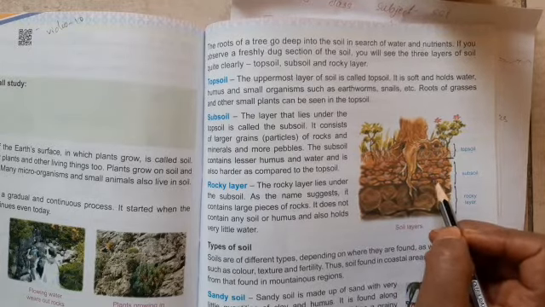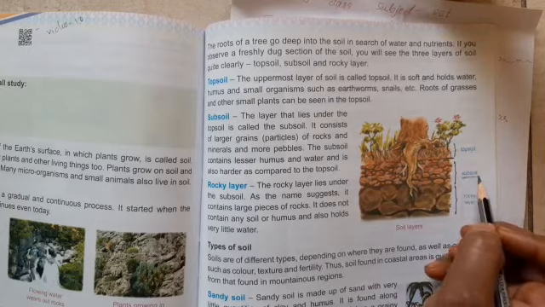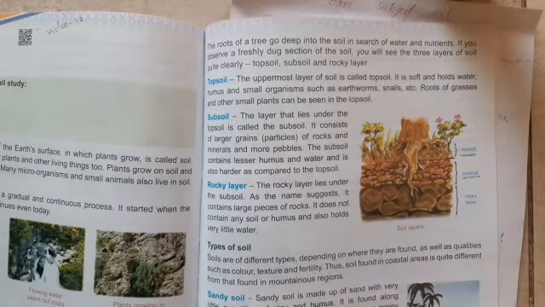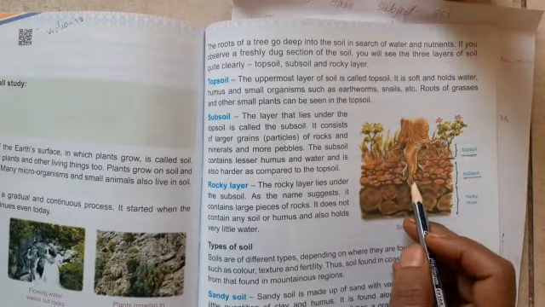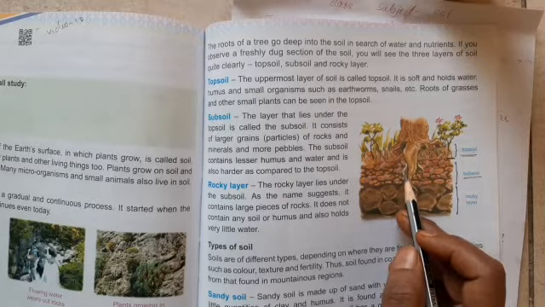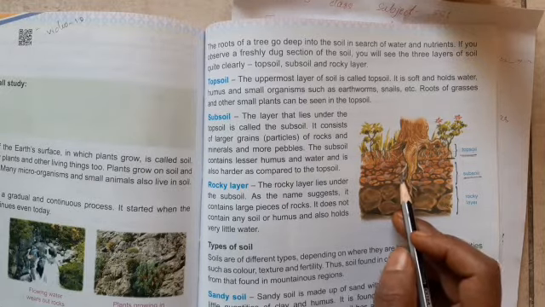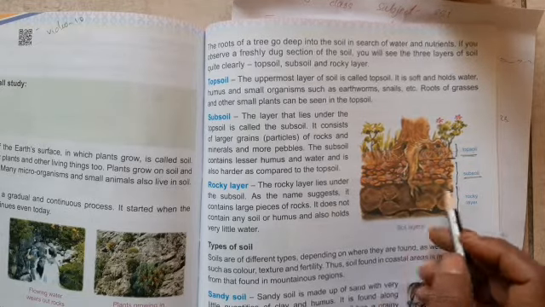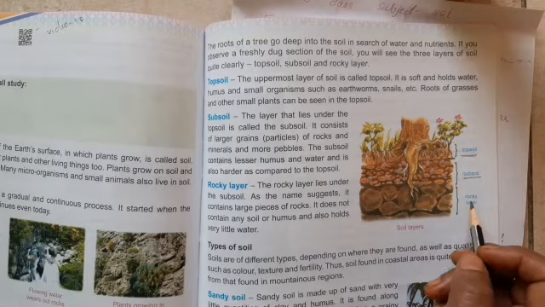Subsoil is harder as compared to the topsoil, and it consists of larger grains, particles of rocks and minerals, and more pebbles. Understood, kids? Now we'll see the third type of soil.